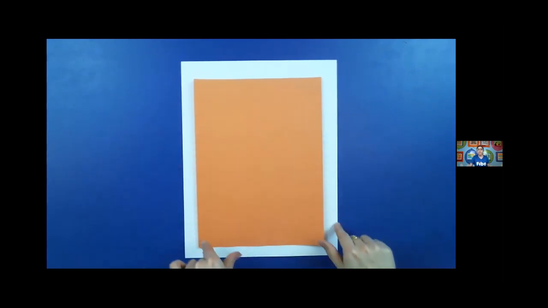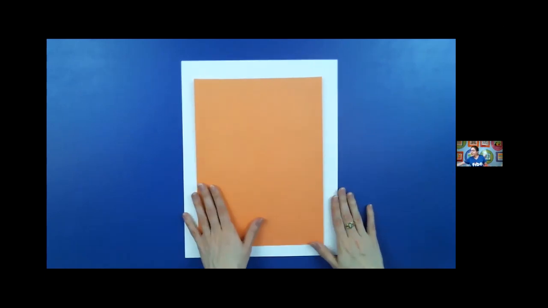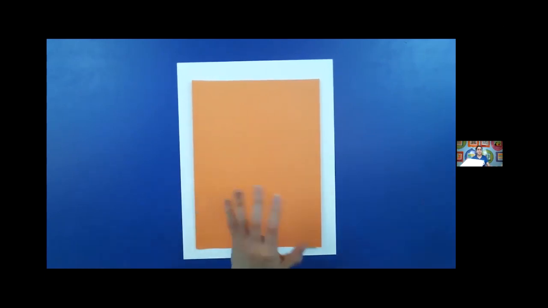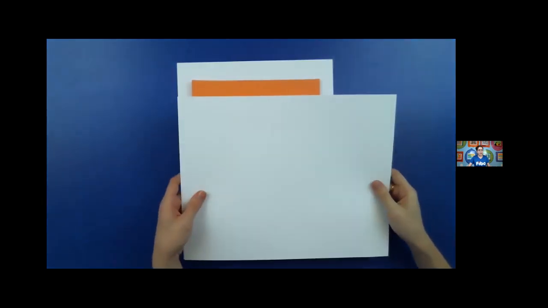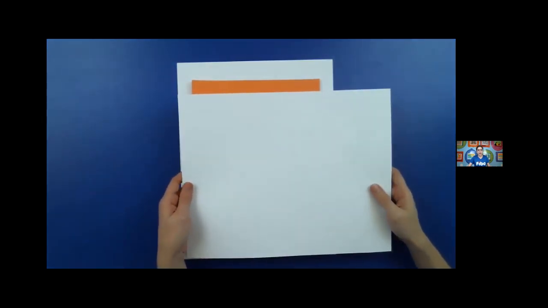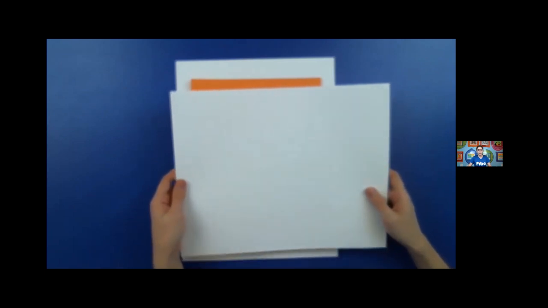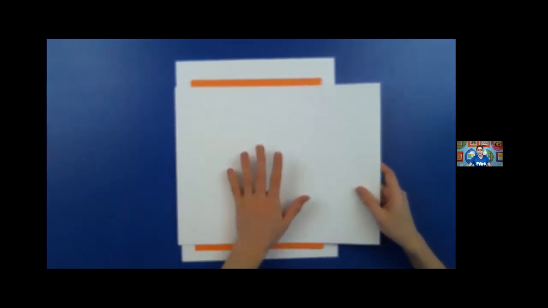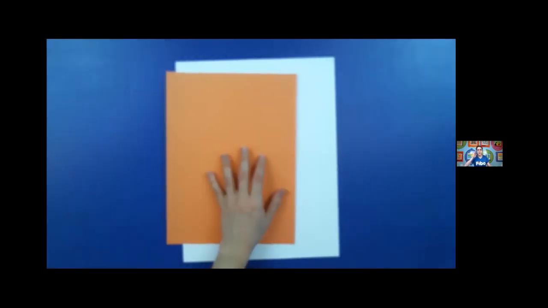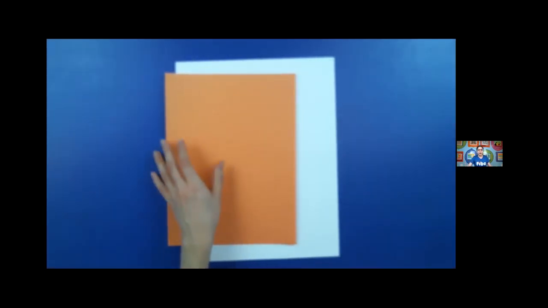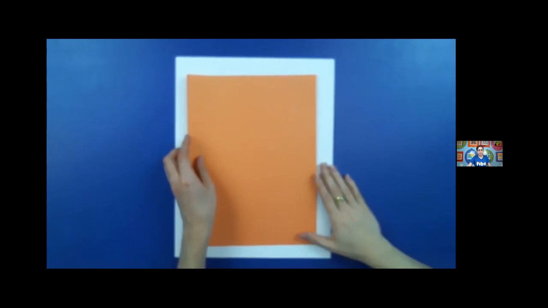And then you need one more piece of paper. Again, it doesn't matter the color, it just needs to be thick. This is going to be for a stencil that we're going to be making. So just have this one off to the side. It doesn't matter the size, but you just want this one on hand. So I'm going to set that piece of paper off to the side, and we are going to begin on our picture.